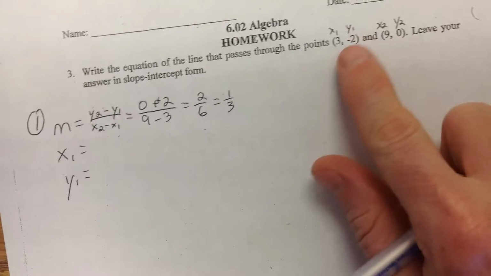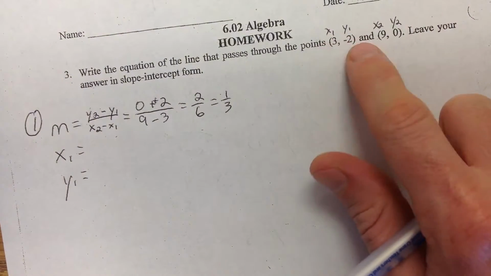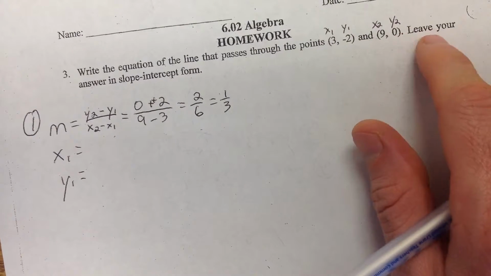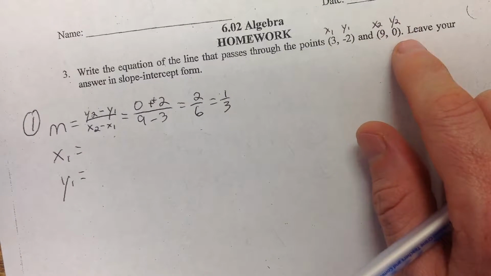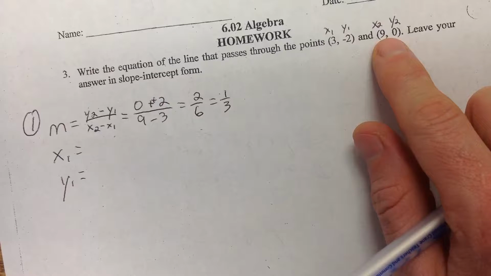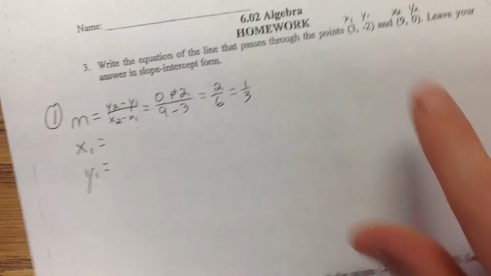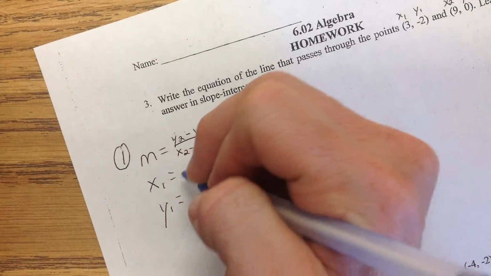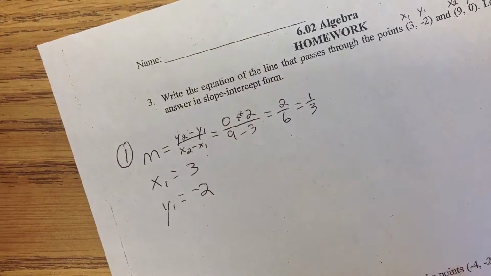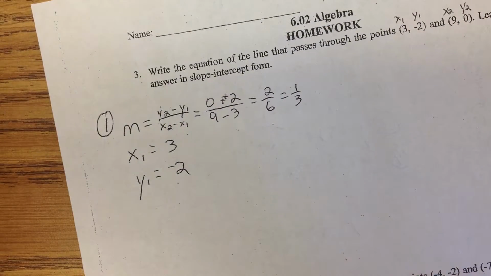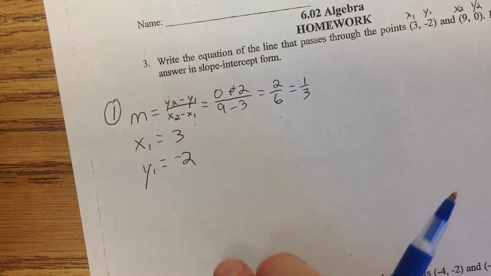Now, x1 and y1, I can just use 3 and negative 2. Sometimes kids ask, can I also use 9 and 0? Yeah, you can. It doesn't matter. Both will work. This one might actually be easier because you've got a 0, and zeros are usually easier to deal with. But I'm just going to stick with 3 and negative 2 because that's how I originally labeled it. So there's 3, there's negative 2. From this point on, it's exactly like the problems from the front.